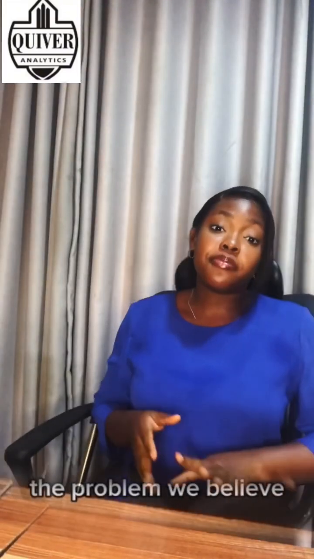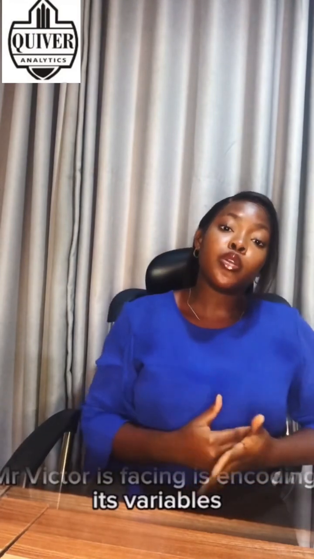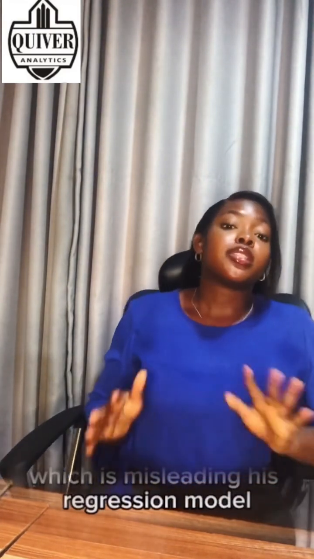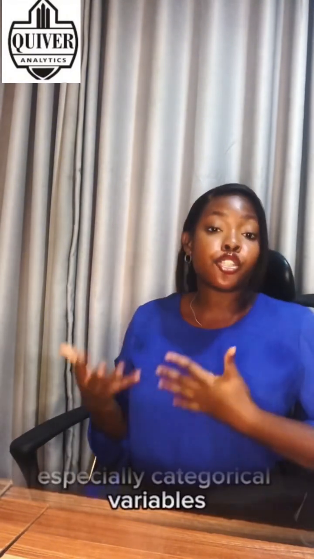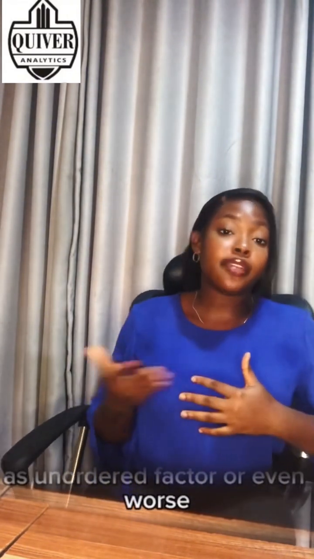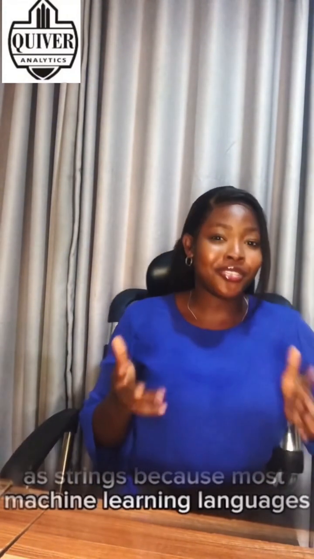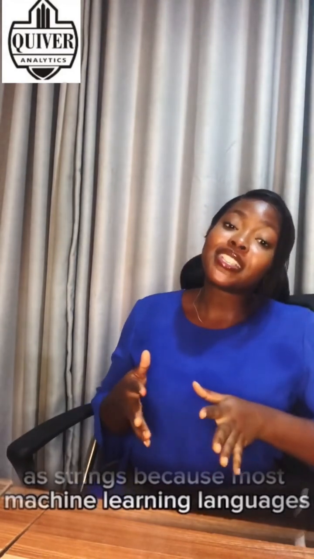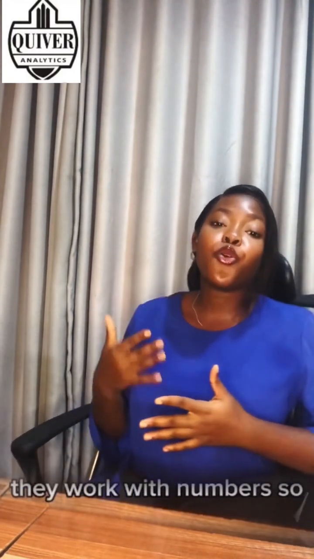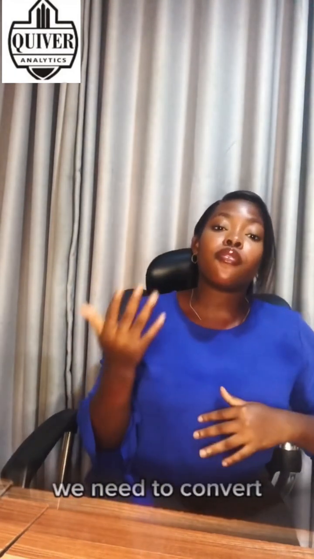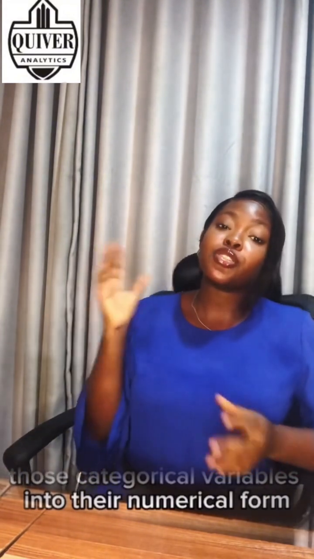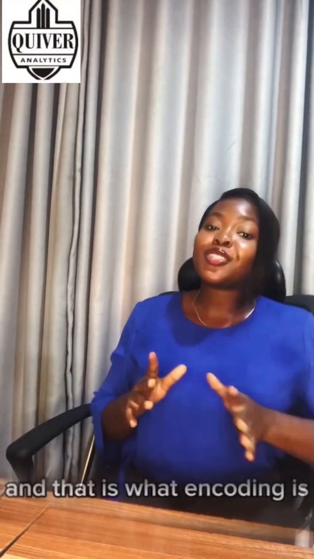The problem we believe Mr. Victor is facing is encoding its variables, which is misleading its regression model. You can't treat variables, especially categorical variables, as unordered factors or even worse as strings, because most machine learning languages can't understand text. They work with numbers. So we need to convert those categorical variables into their numerical form. And that is what encoding is.